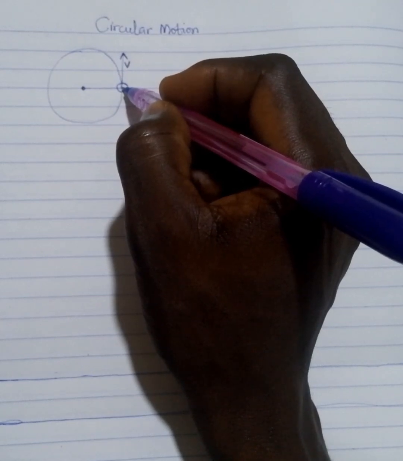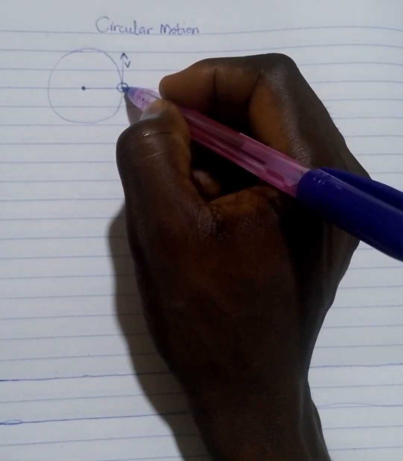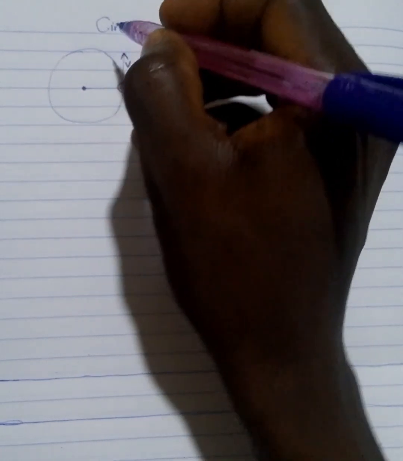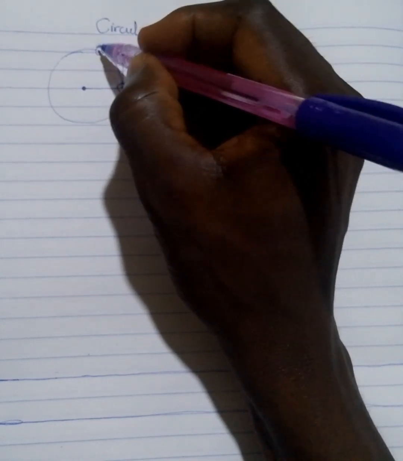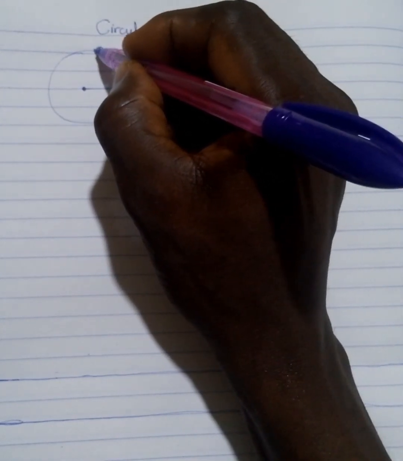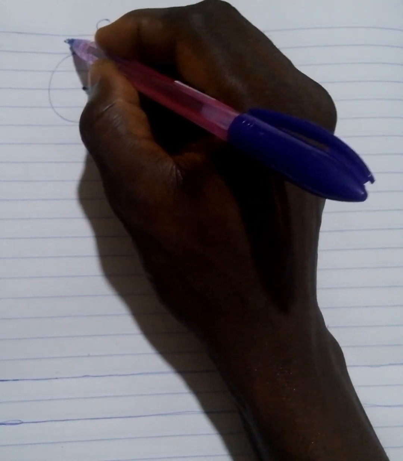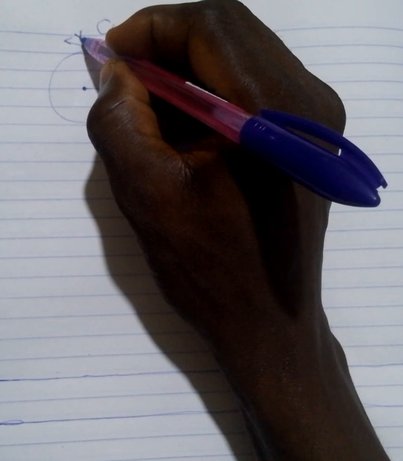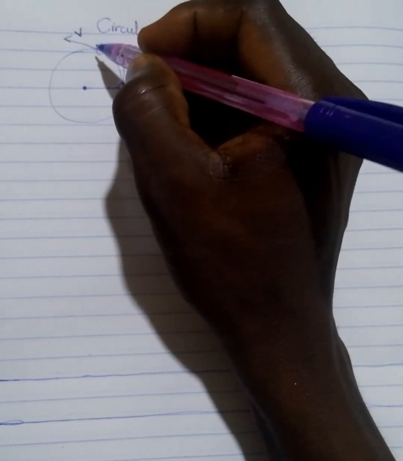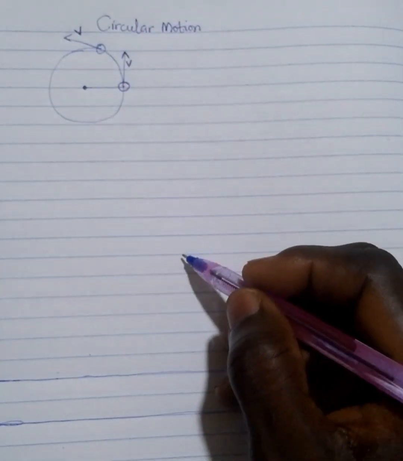By the time the stone gets here, this will be the direction of the velocity of the stone.